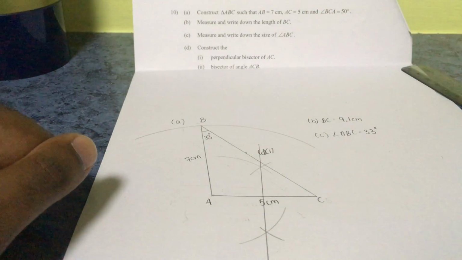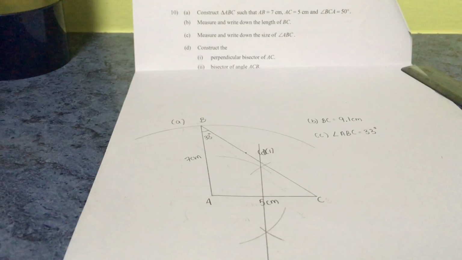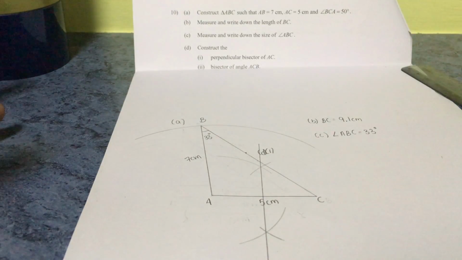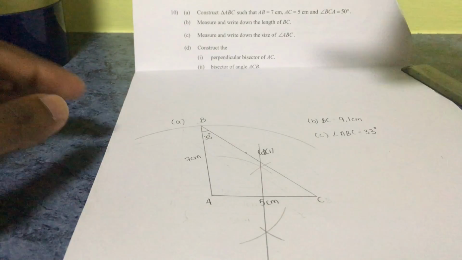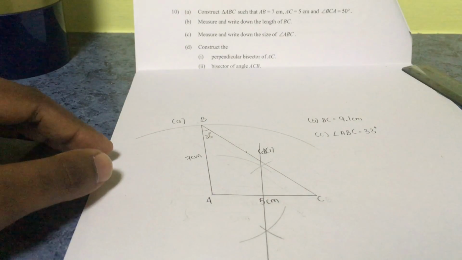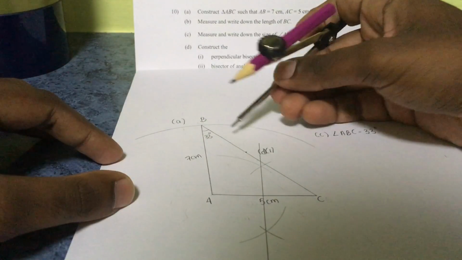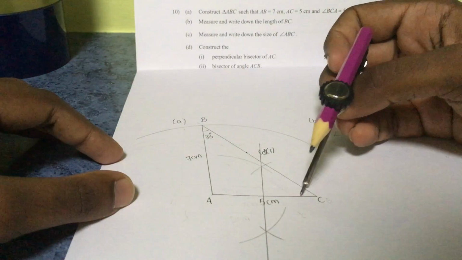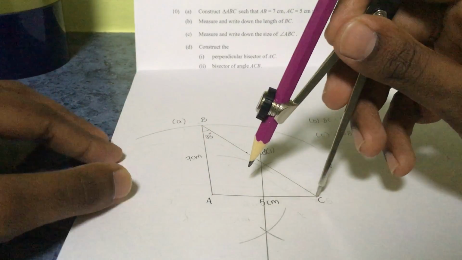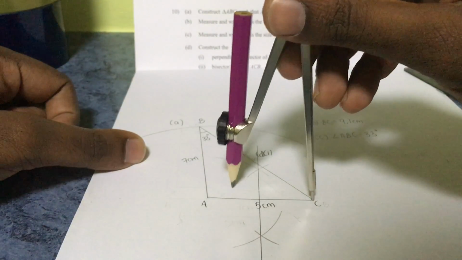For D part 2, bisector of angle ACB. So sometimes they can ask you to construct angle bisector ACB or bisector of angle ACB. So basically, it doesn't matter how they phrase it, as long as you see the word bisector and angle, it means you are required to draw an angle bisector. So ACB. So our angle of interest here is C, which we will need to cut into 2 equal parts. So again, try to draw at the 3/4 mark.